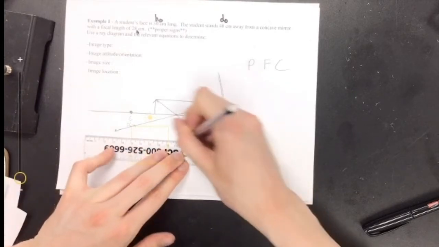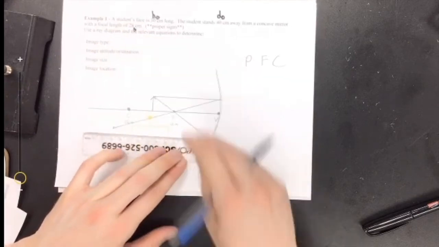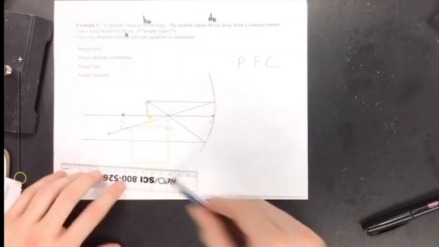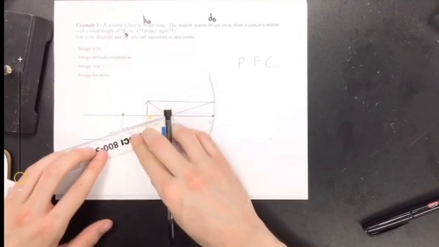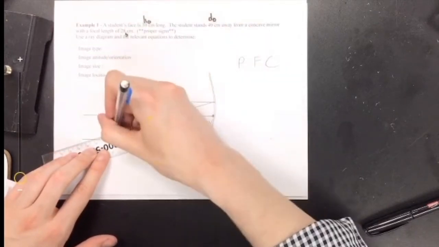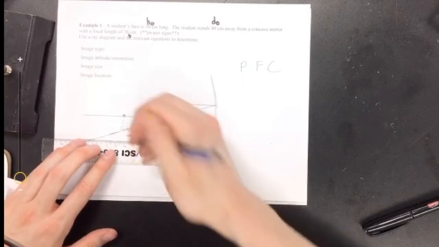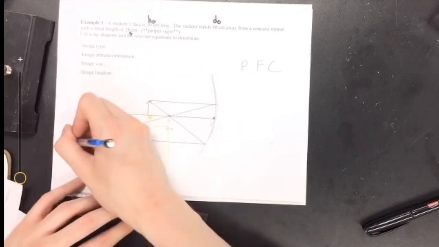So you'll notice here, this happens a lot when you're drawing ray tracing diagrams. I just need to make that one longer. That's okay, right? They can still intersect. See what I mean? Without a ruler, this would be a nightmare, okay?